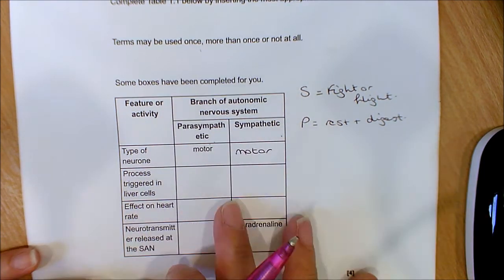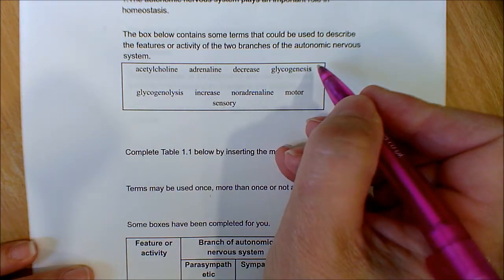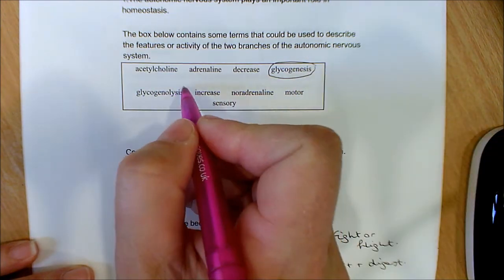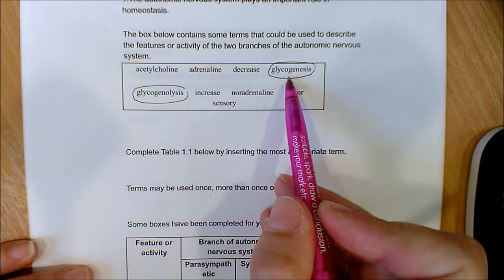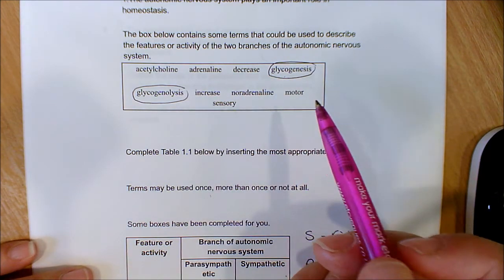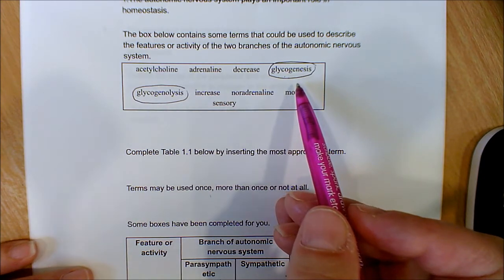Process triggered in the liver cells. Well, the liver is going to be looking at either releasing glucose into the bloodstream or removing glucose from the bloodstream to store as glycogen. So there's these two words here that we're going to be using. If you break down the stems of these words, it makes it a lot easier to recognise what's going on.